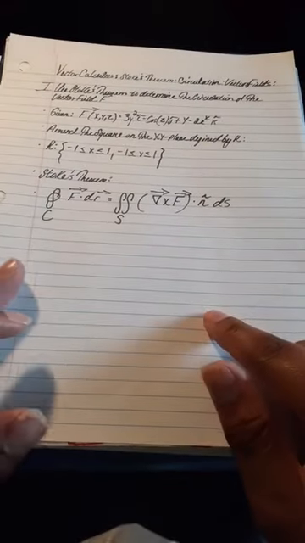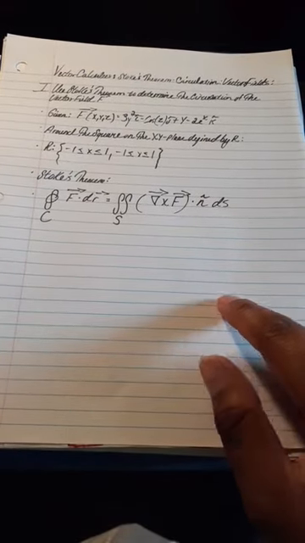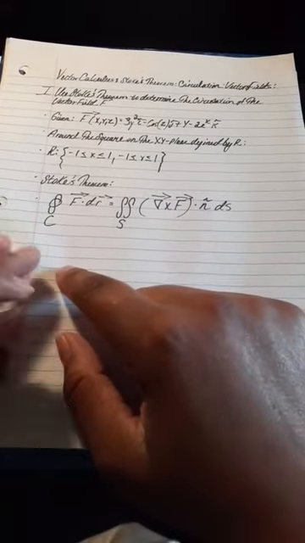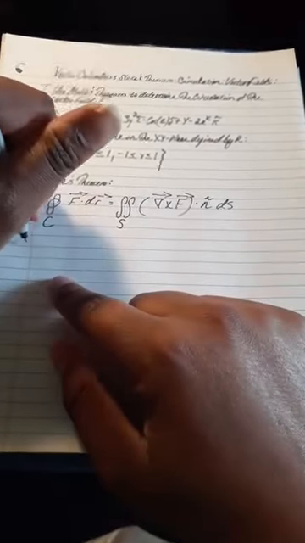Basically, Stokes' theorem says that the surface integral of the curl of a function over a surface S bounded by a closed curve, that's why we have that circle on the integral, is equal to the line integral of the vector function around that curve. Again, S here is the surface, C is the closed curve, and F is the vector field. Remember, S can be any surface bounded by the closed curve. And our vector field F will have continuous first partial derivatives on S.